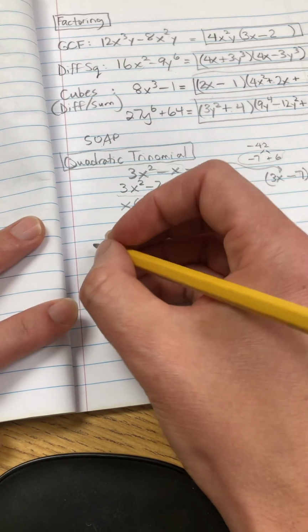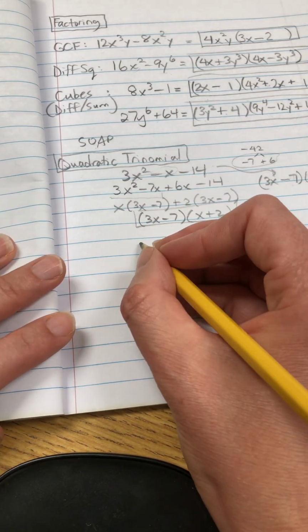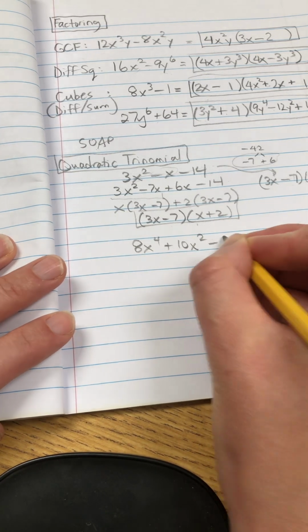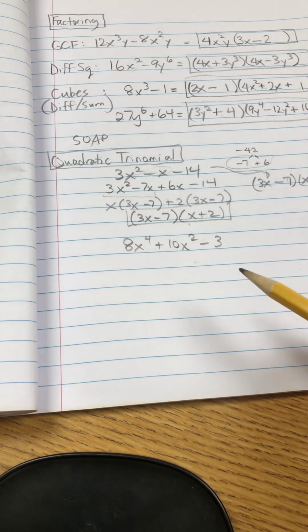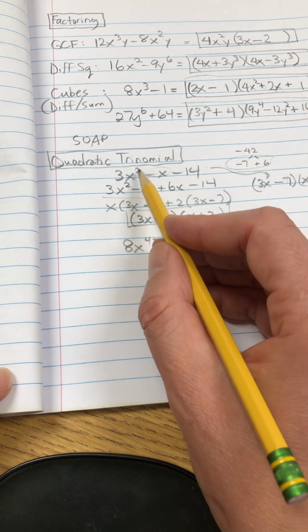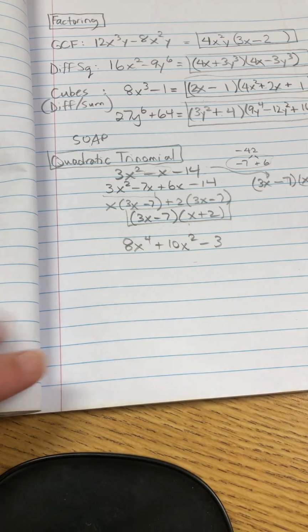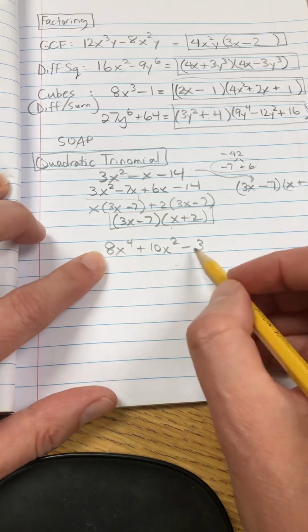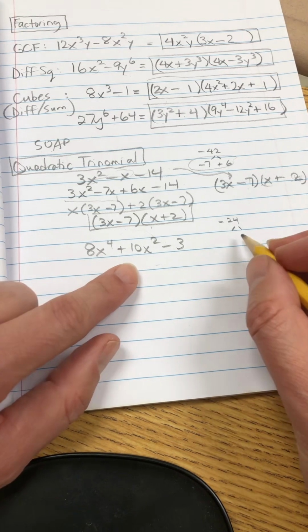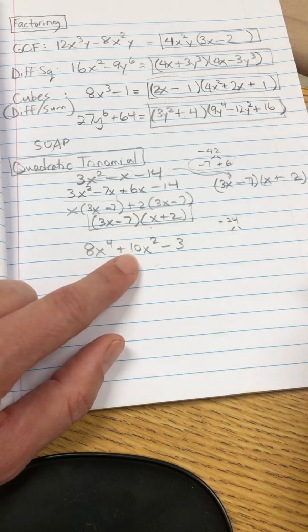Sometimes you have what I call the quadratic wannabes. So if you have something like this, technically it is not a quadratic trinomial because the highest exponent is not 2. But because the exponent is cutting in half, just like here, we can pretend it's a quadratic trinomial. So we can do 8 times negative 3 to get negative 24. Go through the same process, find a pair of numbers that multiply to negative 24 and add to 10.